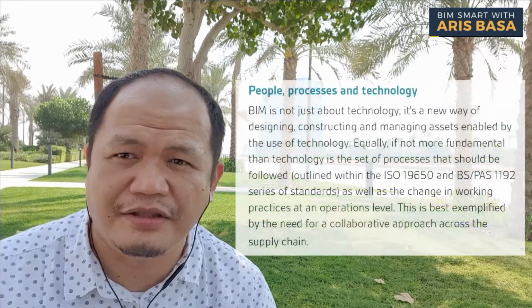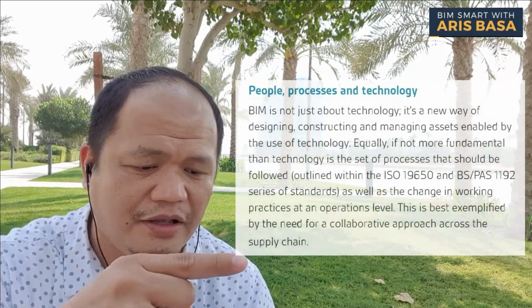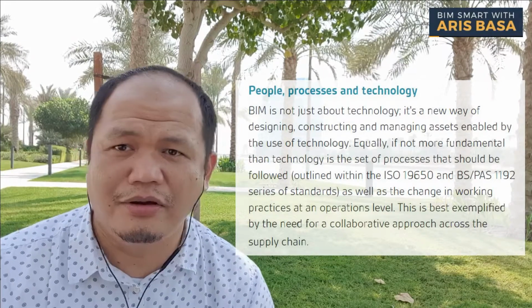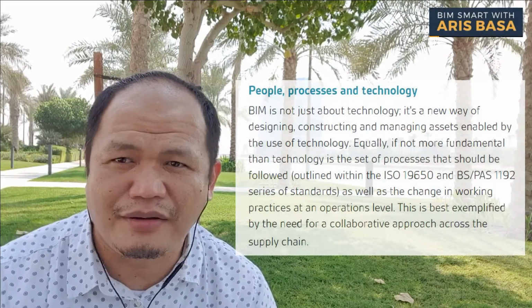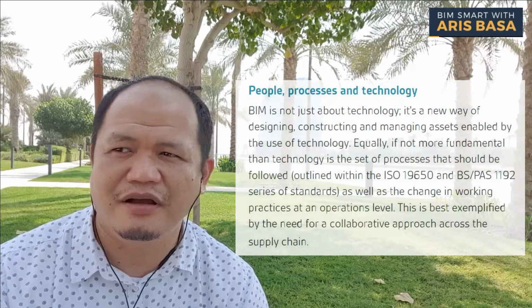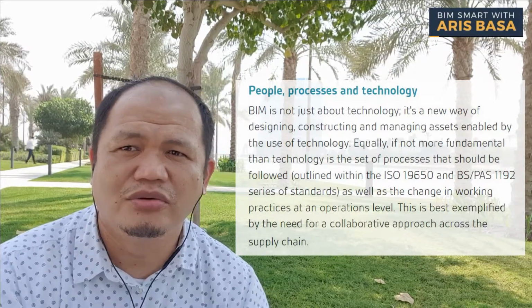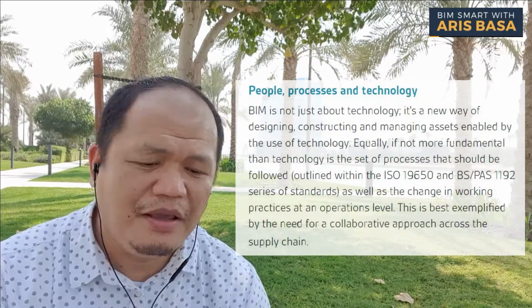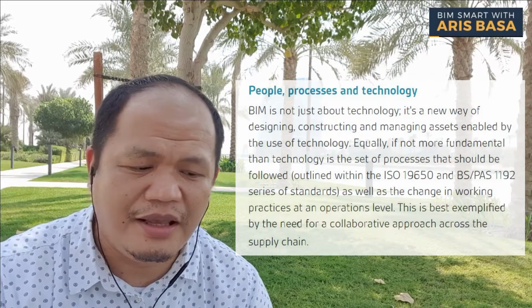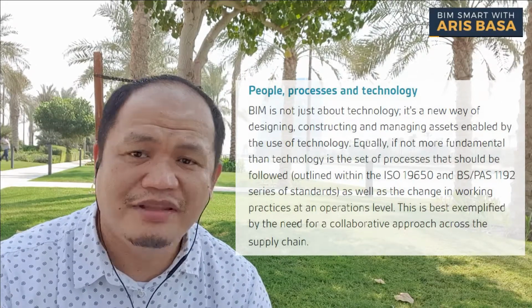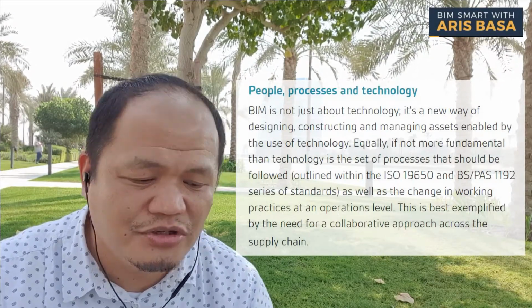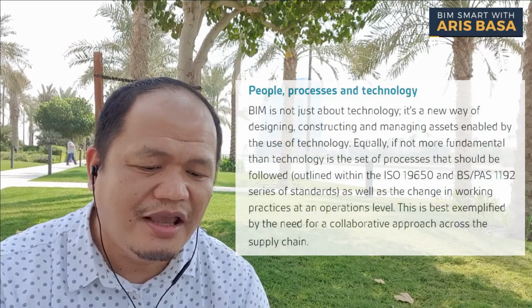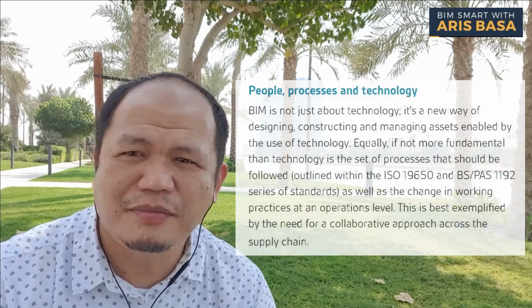So the first is entitled People, Processes, and Technology. You can see it in your screen right now. So BIM is not just about technology. It's not just a software. It's not just about having a powerful hardware to do your design. BIM is not just about technology. It's a new way of designing, again, constructing and managing assets enabled by the use of technology.